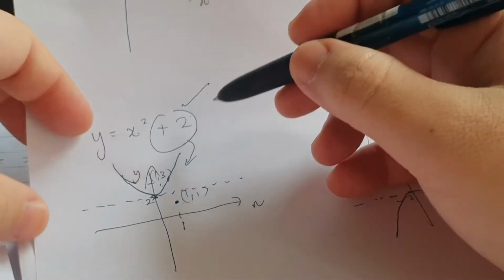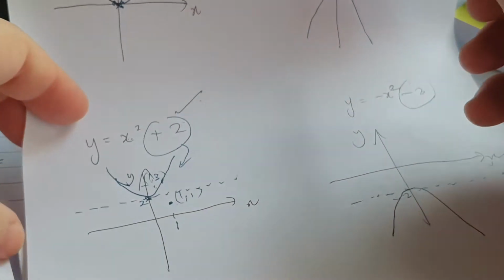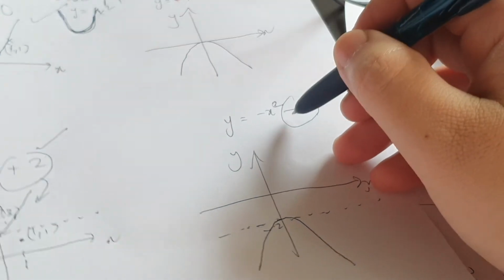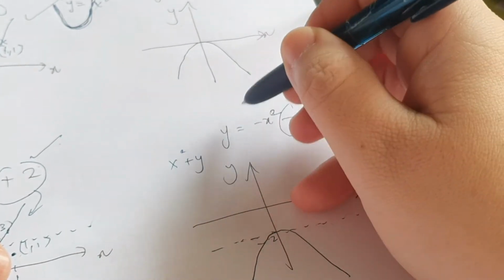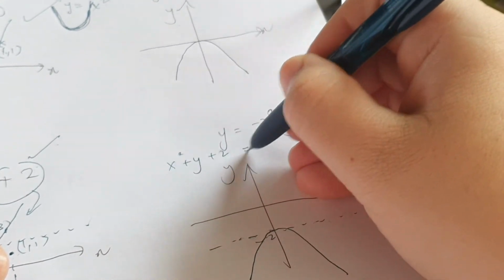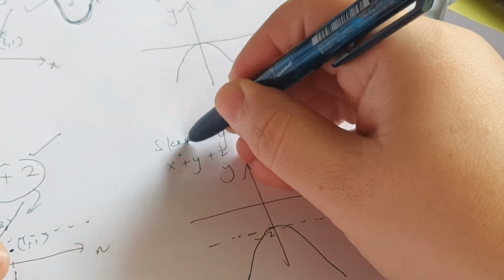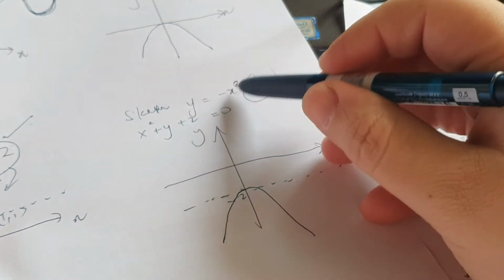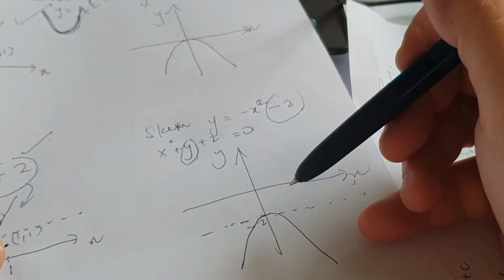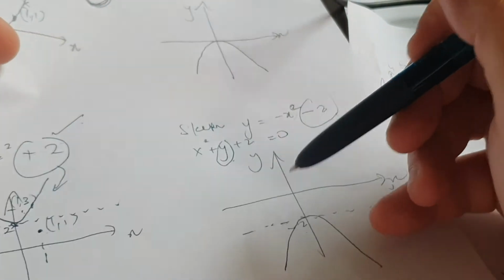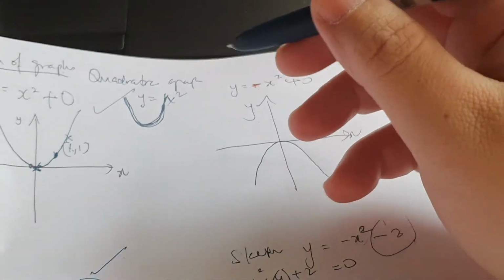Okay, then the other thing is I can so-called rearrange this. That means I ask you to sketch this: x squared plus y plus 2 equals 0. If I ask you to sketch this, how? Actually, this and this, they are the same. You always need to make y the subject. Did you follow? Yeah.